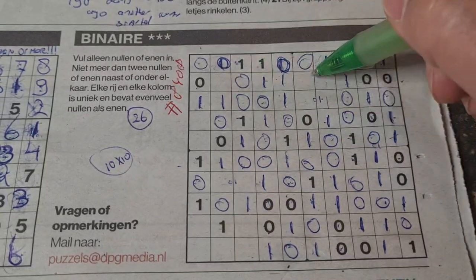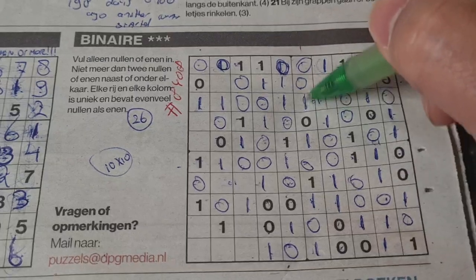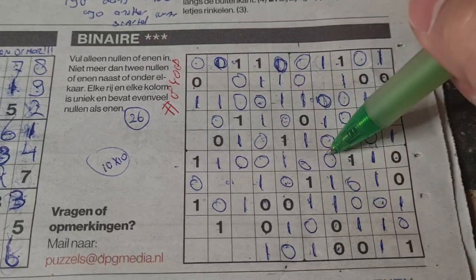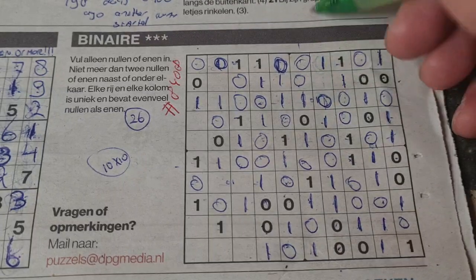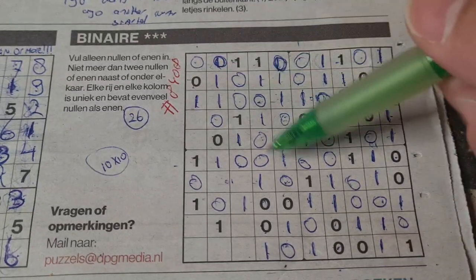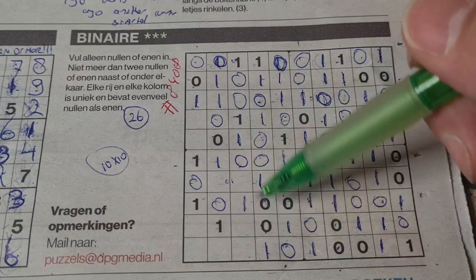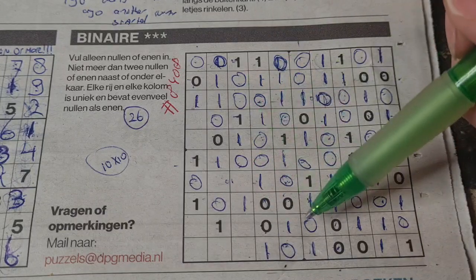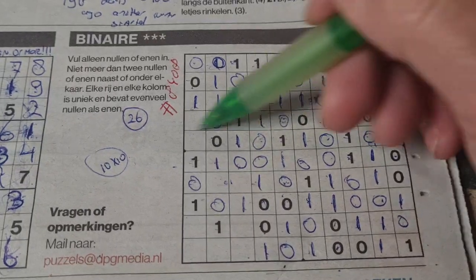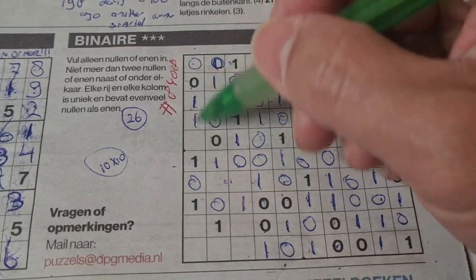Double one here, no, there, no, double zero here, one, there, one. Double one here, no, there, no. 1, 2, 3, 4, 5. Oh, so the rest are ones. Between those comes a one. Let me see. 1, 2, 3, 4, 5 zeros. So the rest are ones. Double one here, no, there, no.